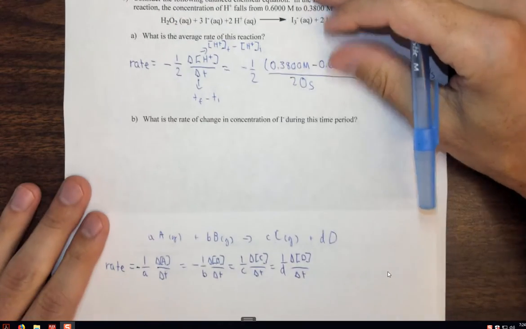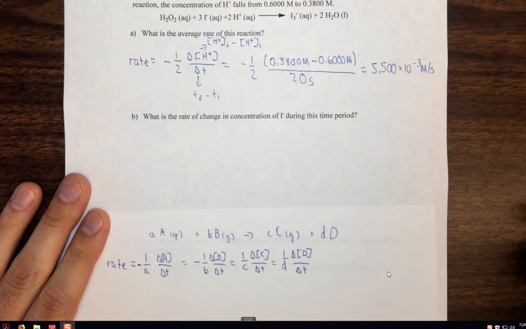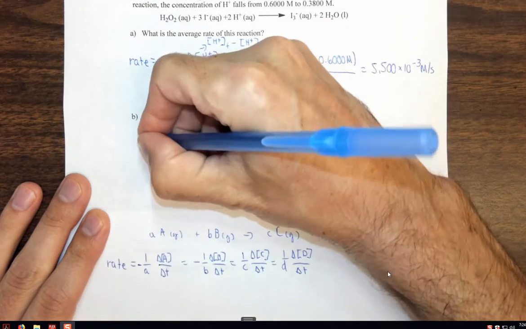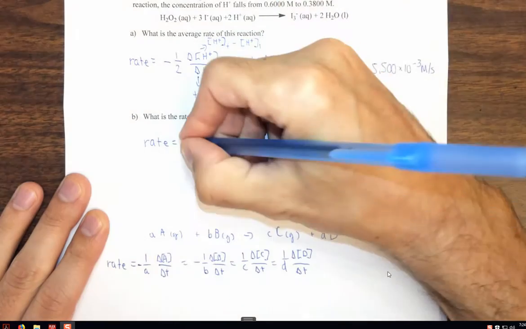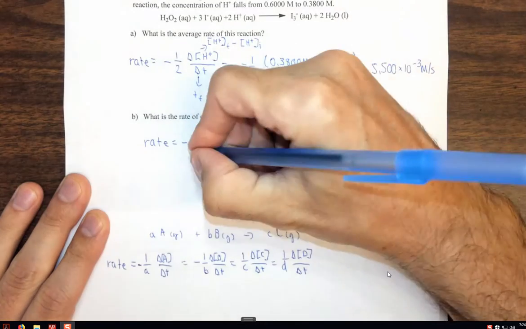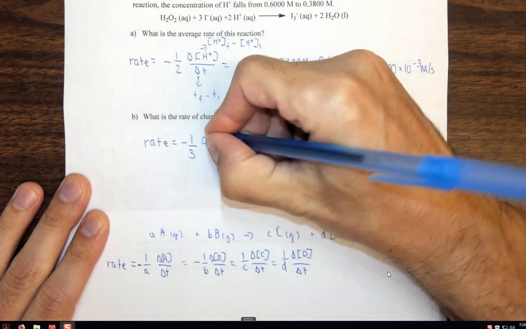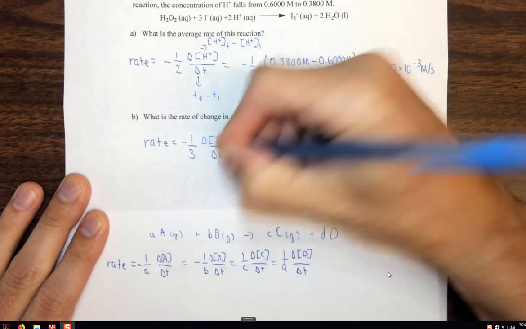Now part B says, what is the rate of change of I minus during this time period? Well, remember, all of these things are related to each other. So the rate is related to both H plus and I minus. So in this case, the rate equals negative 1 over 3 for I minus times the change in concentration of I minus over the change in time.